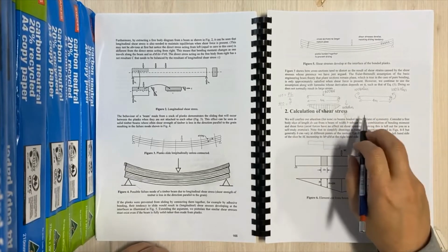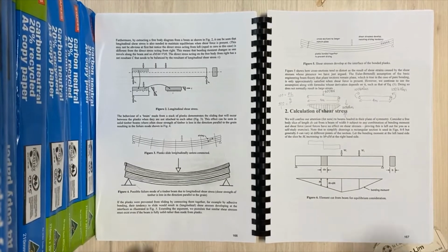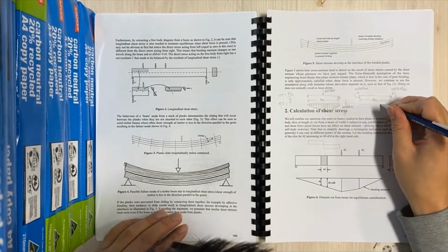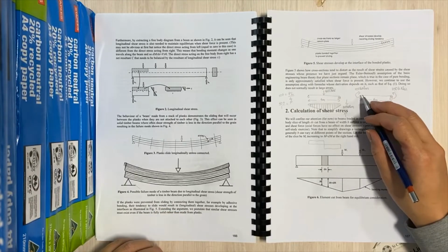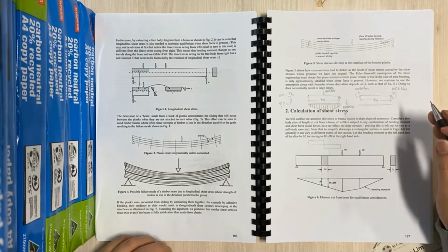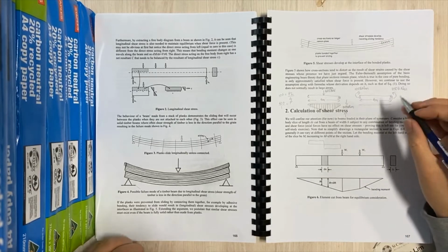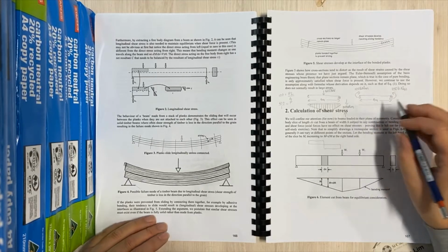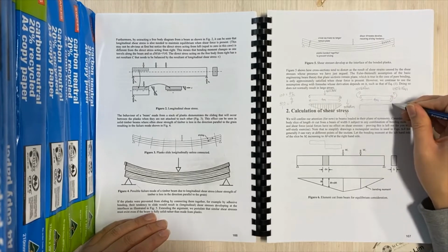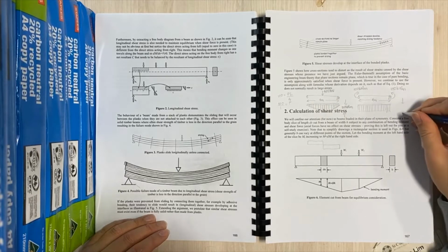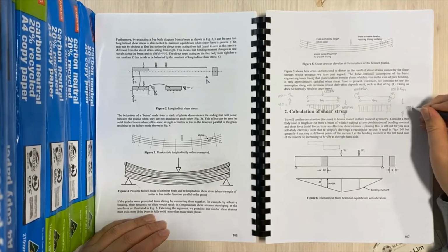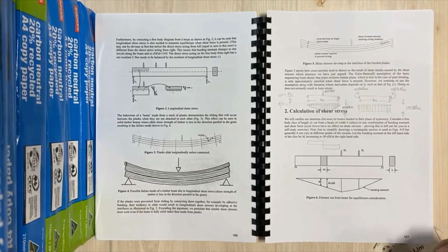And then here we've got a bending moment diagram under pure bending, and the bending moment diagram of that would be like that, with that also equal to 100 kilonewton meters.